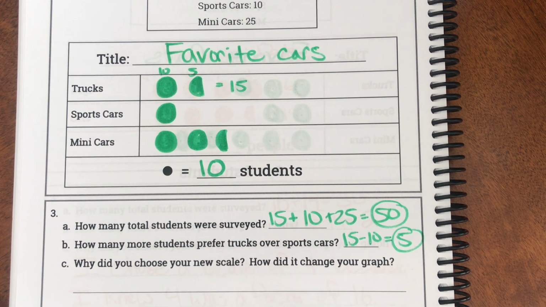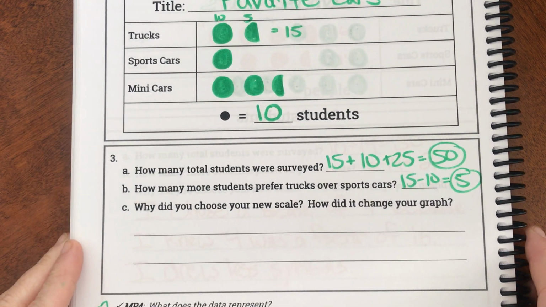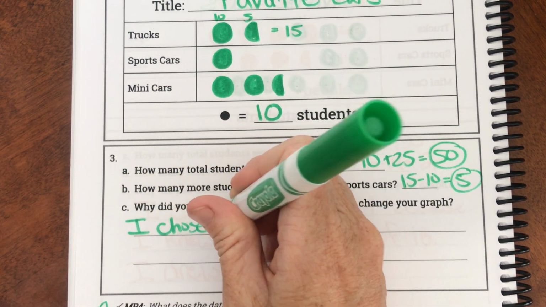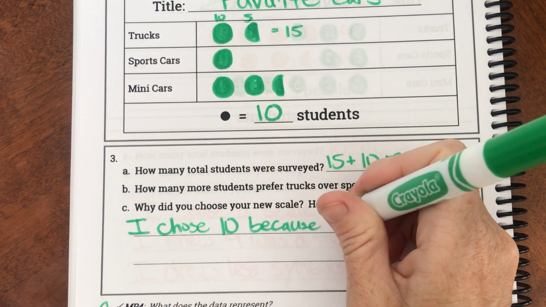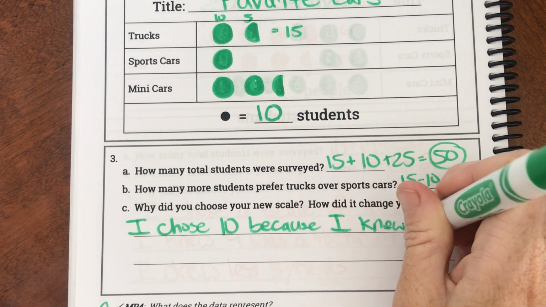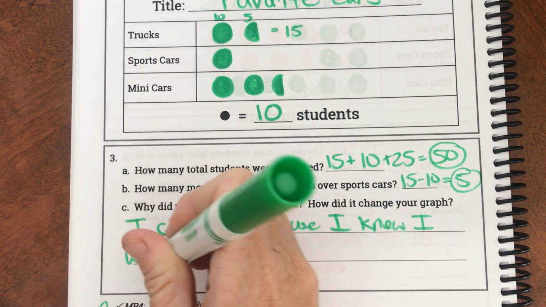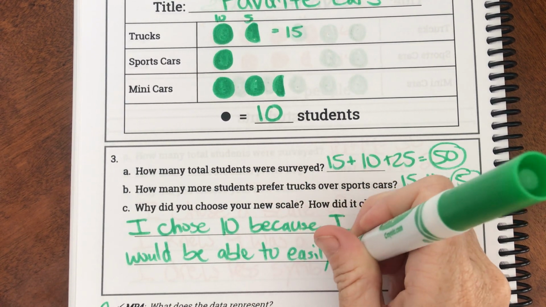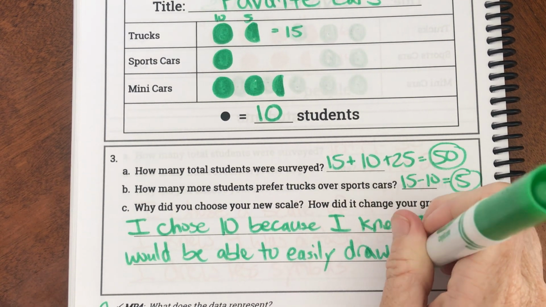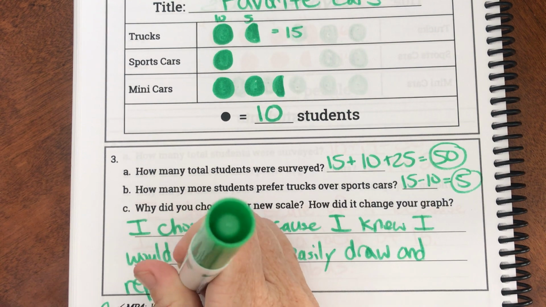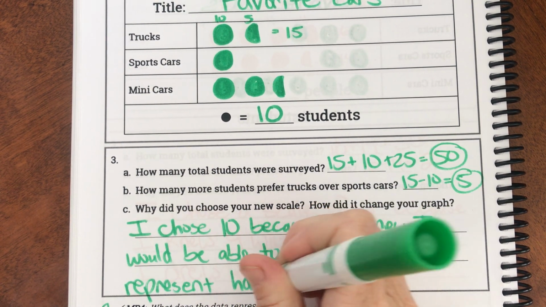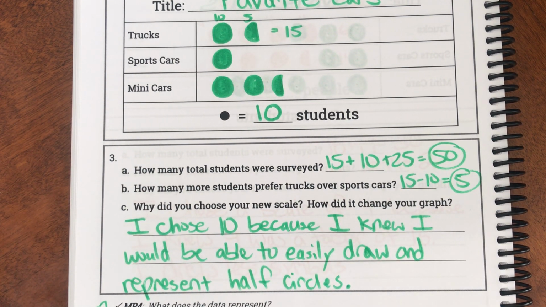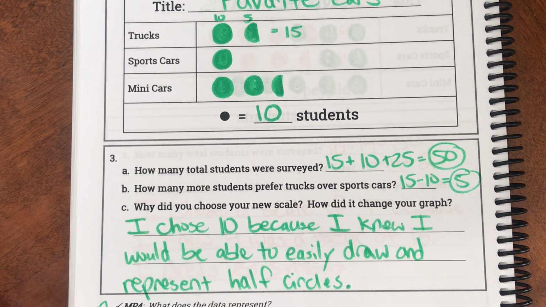And why did you choose your new scale? How did it change your graph? Okay, so I chose 10 because I knew I would be able to easily draw, and not only draw, but I wanted to show people, represent half circles. So I think that was why I did that, because I wanted to be able to represent those half circles, which I thought would be clear for someone to read.